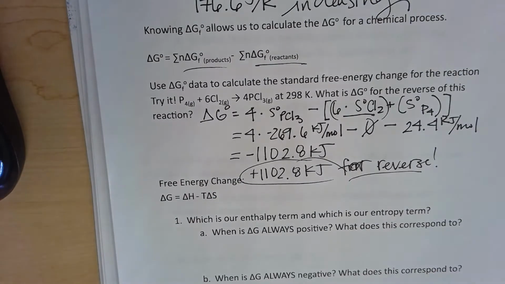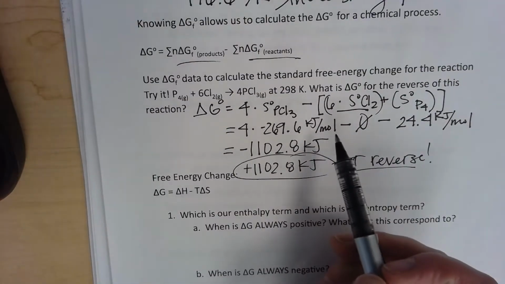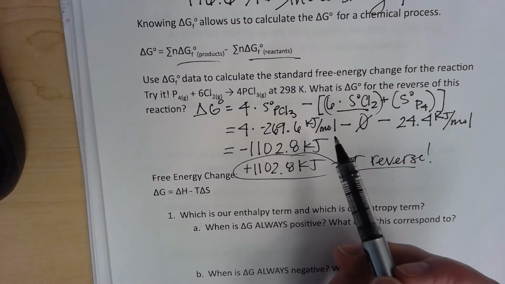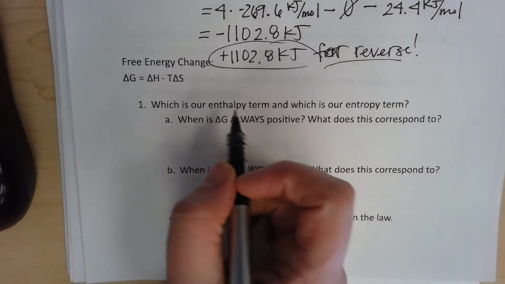Okay. Sounds good. So what does this negative tell us too? Right? It means that this direction is spontaneous, right? Okay, good. Okay, so let's go through this.